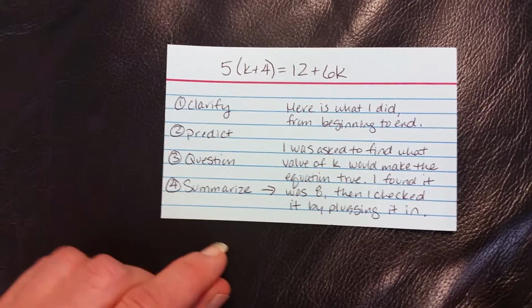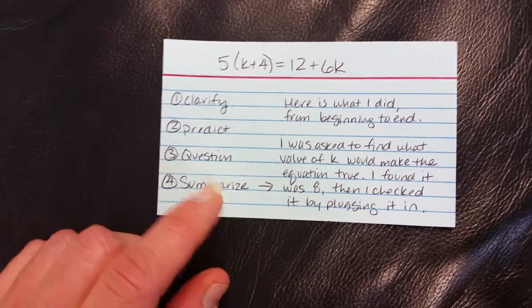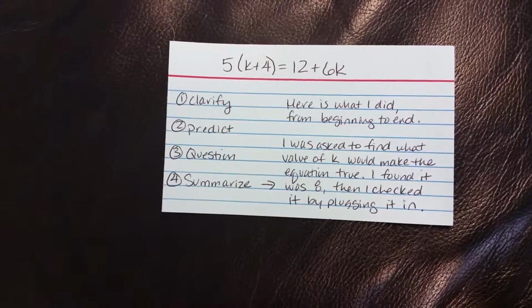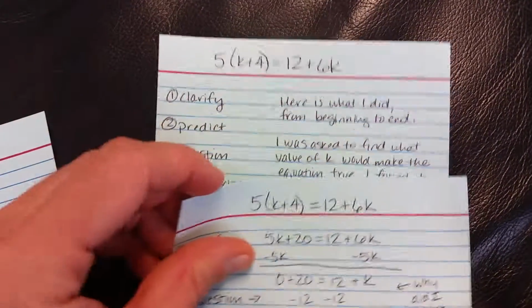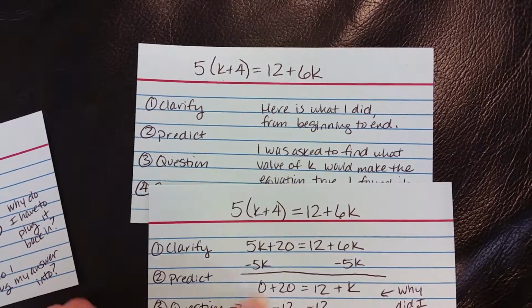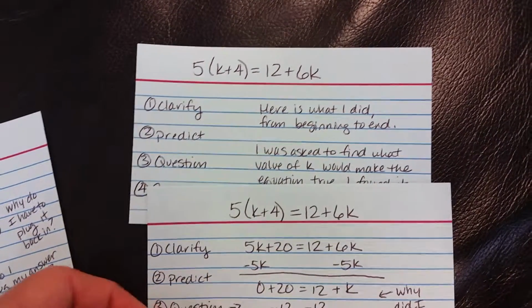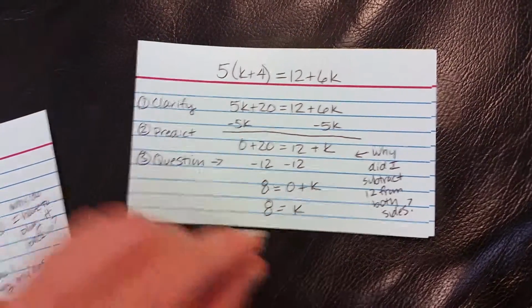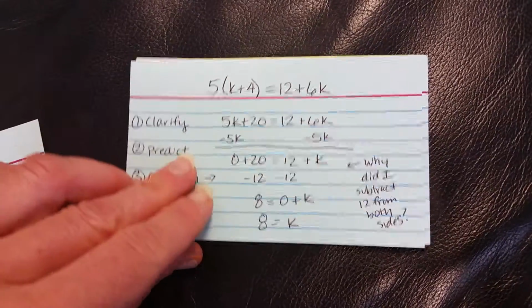Fourthly, I am going to summarize. Here's what I did from beginning to end. So on this question, I might go back and say, I started with this as a question. I needed to solve it to figure out what value of k equals 6. When I did the work, I found out that k equals 8, not 6.